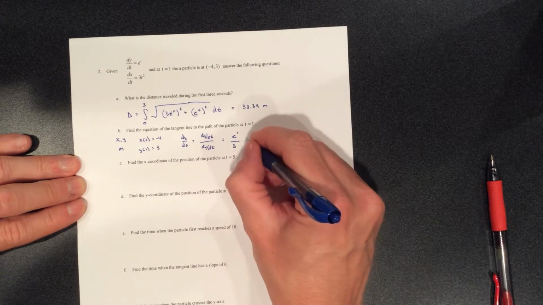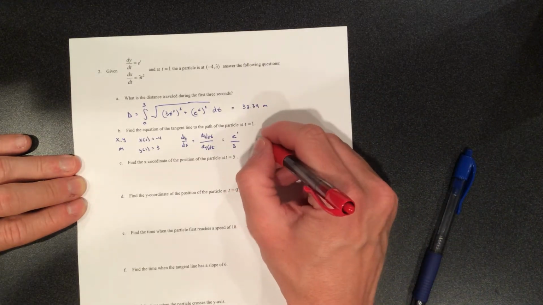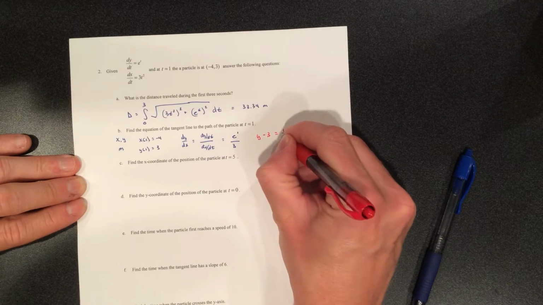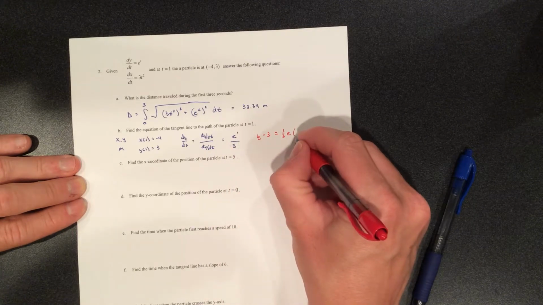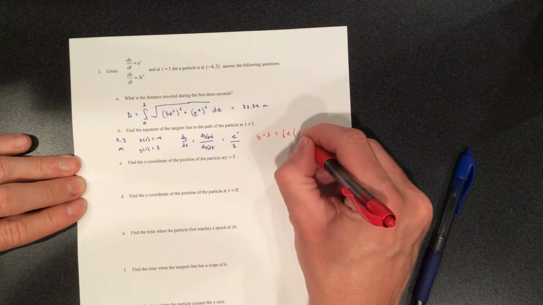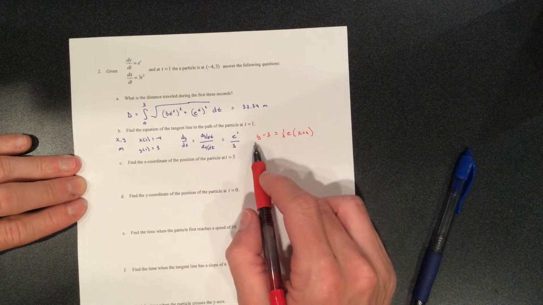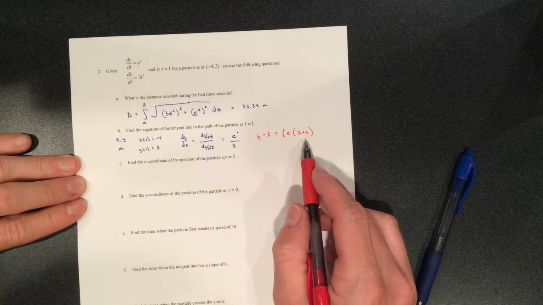Then I can write the equation of the tangent line. The tangent line is just going to be y minus 3 equals e over 3, which is the slope, times x plus 4. I'm not going to simplify that because it's just going to get a little messy. But that's the equation of the tangent line.